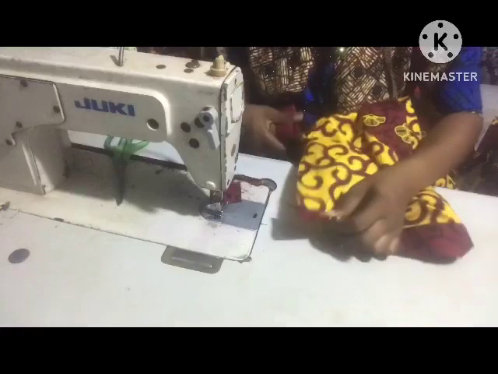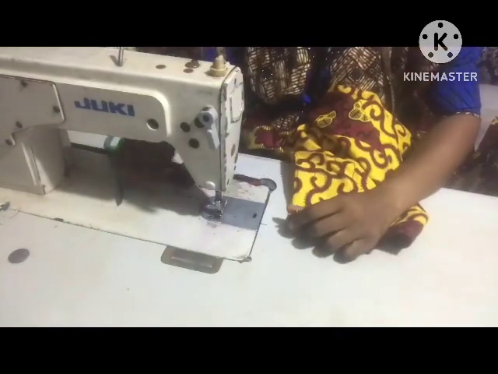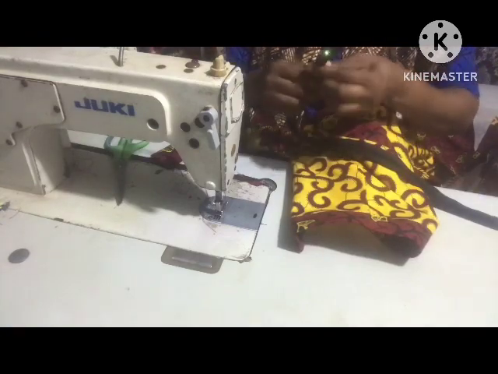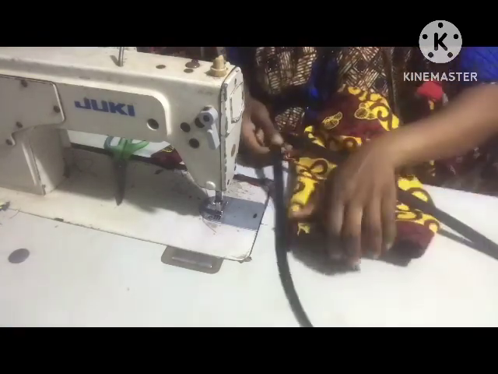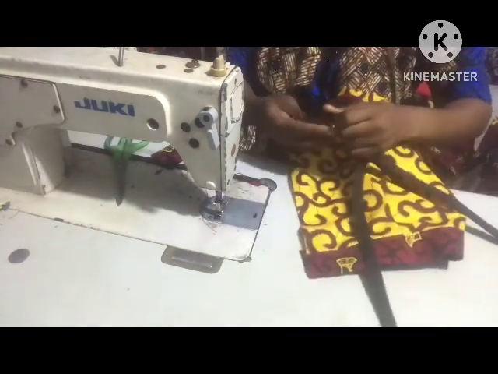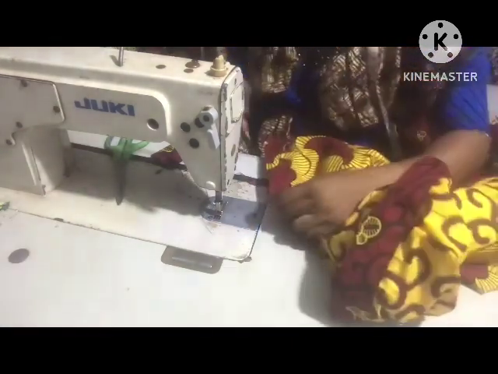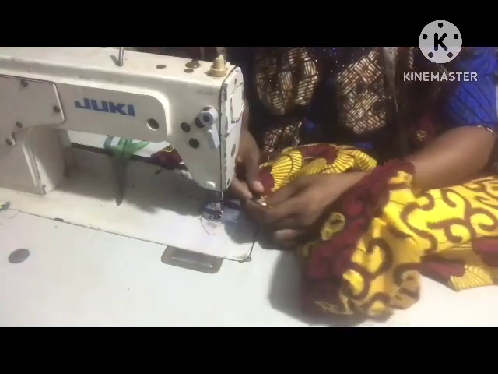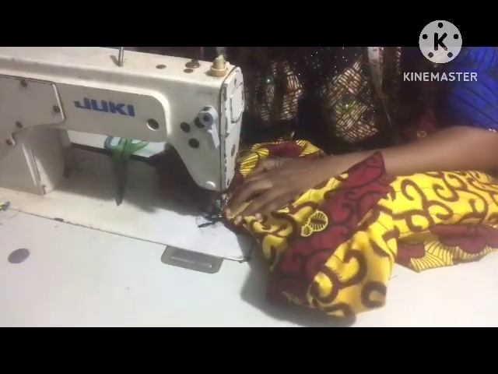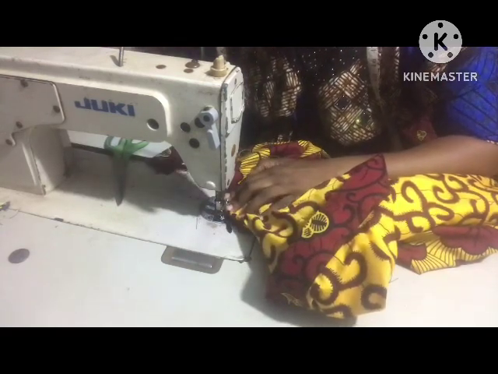The next thing is for us to put our zip, which we have already put the zip line. I told you I'm not using a small zip because I want it to enter the hip, but you can let the excess be up so that you can cut it away from there. The excess of the zip, let it come up so that it won't be dangling under the trouser. So I'm going to fix my zip there.